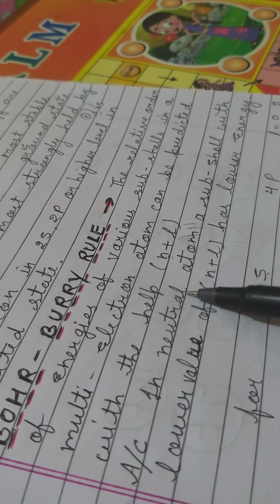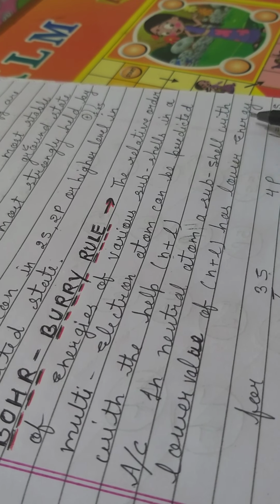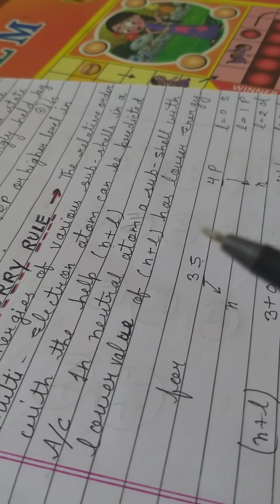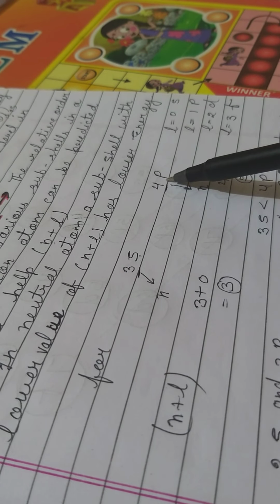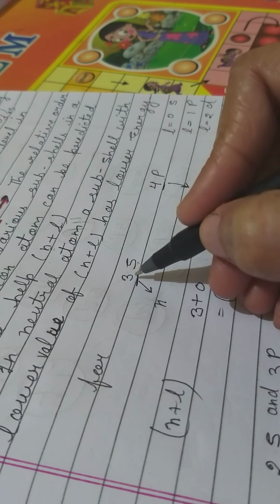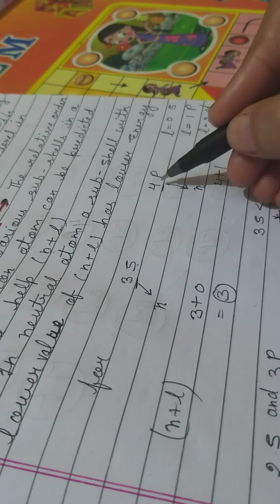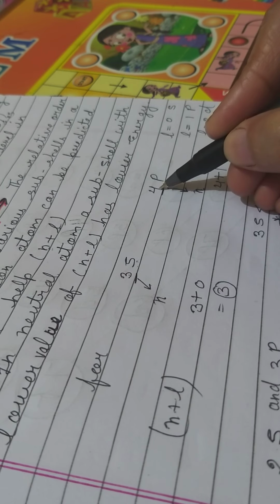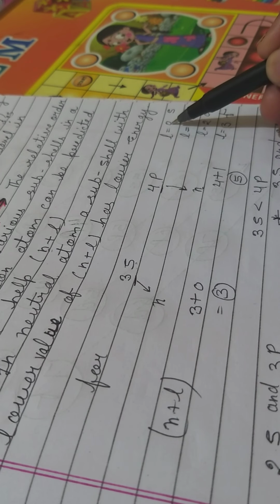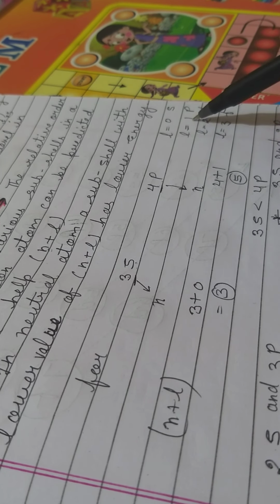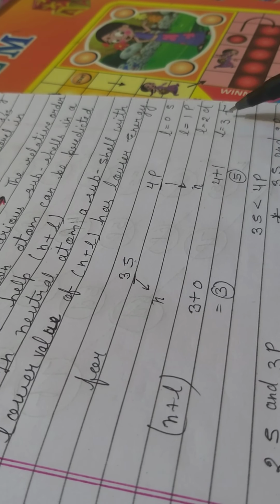Accordingly, in neutral atoms, a subshell with a lower value of n plus l has a lower energy level, as I have told. So let's discuss some cases one by one. For the 3s and 4p orbitals, in 3s the principal quantum number n is 3, and in 4p the value of n is 4. As I taught in a previous lecture, if the value of l is 0, then s forms. If l is 1, then p forms. If l is 2, then d forms. If l is 3, then f forms.